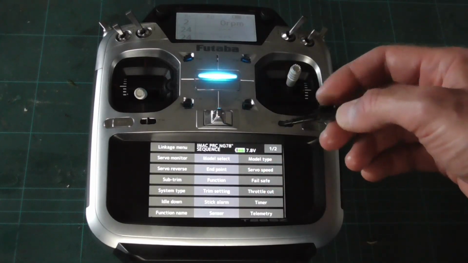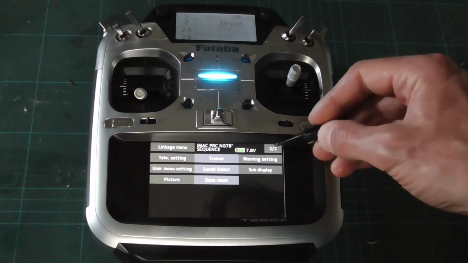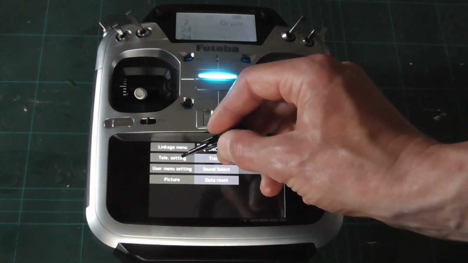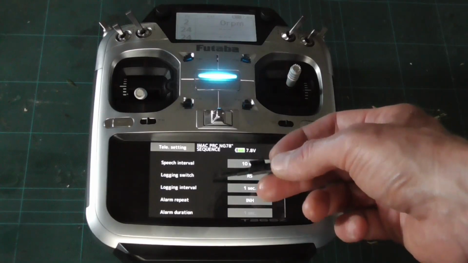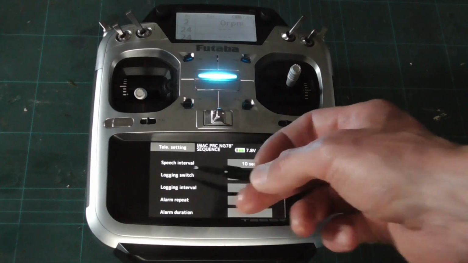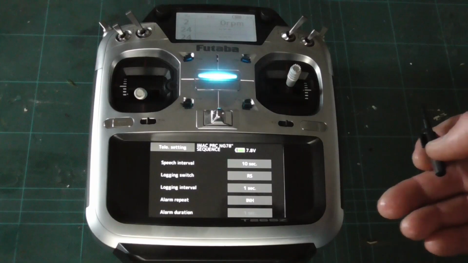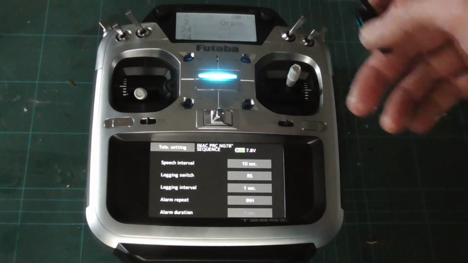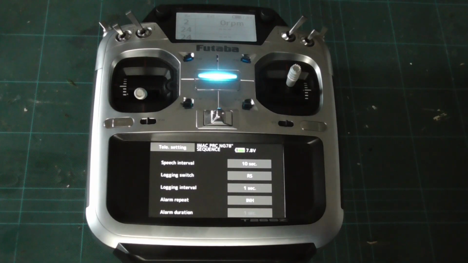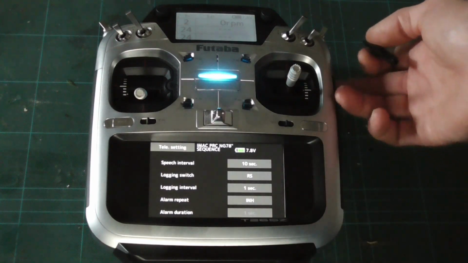Back onto my linkage menu, page 2. Go into telemetry setting. Here's our options. Now we've got a logging switch here. This could be any switch that you want to actually hit to activate the downloading of the telemetry data. So I've set mine up as the right slider.